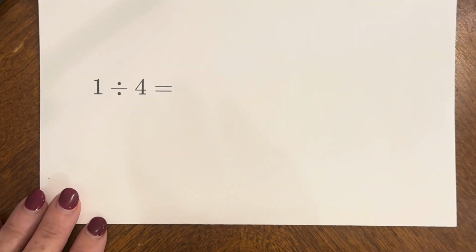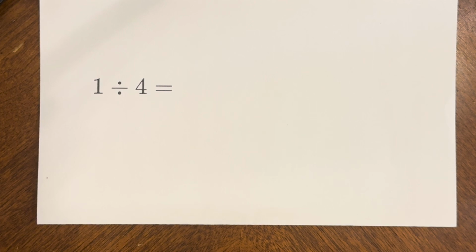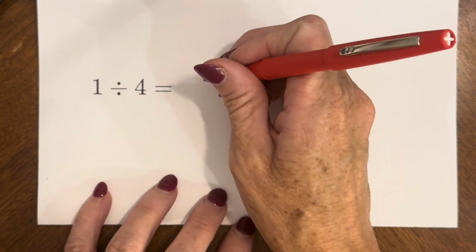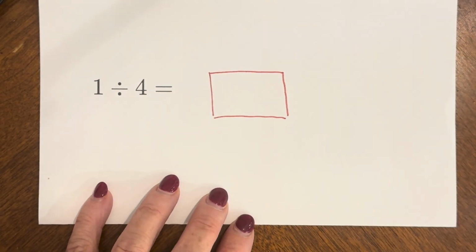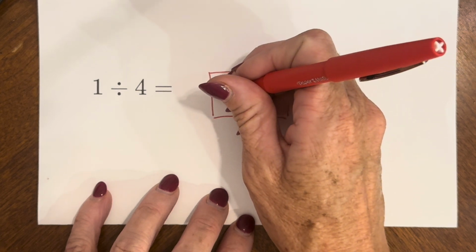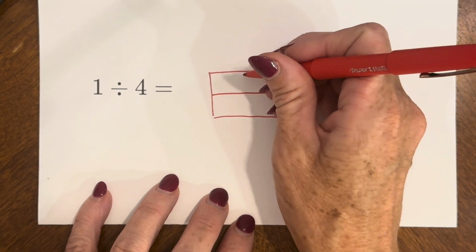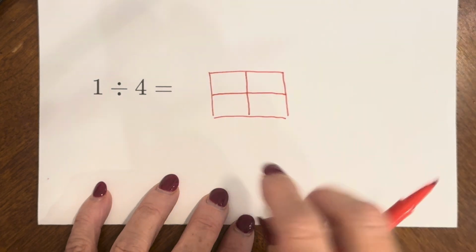This one says I have 1 divided by 4 now. So we could decide what it is. Maybe I have 1 cake. And this time I need to divide it into 4 slices for my 4 kids. So again, I want to partition it as fairly as possible. I want equal shares. Now, last time I used vertical lines, I could use horizontal lines, or I could use even a mixture. But what I want to do is make sure it's fair.